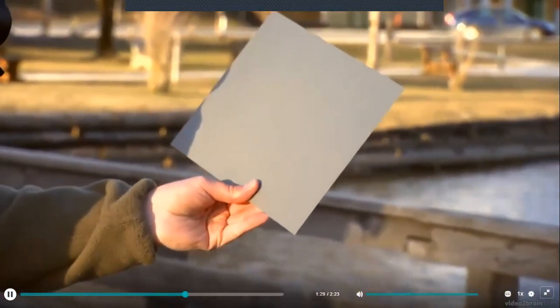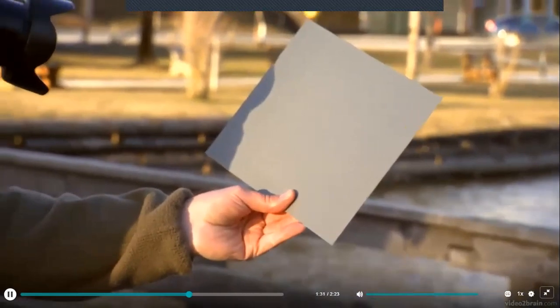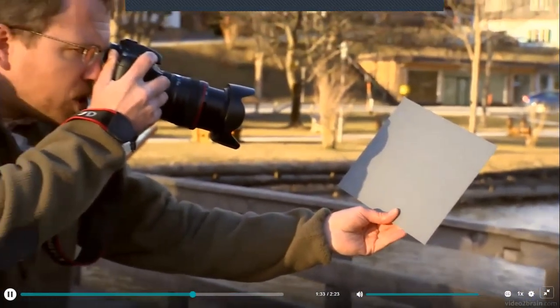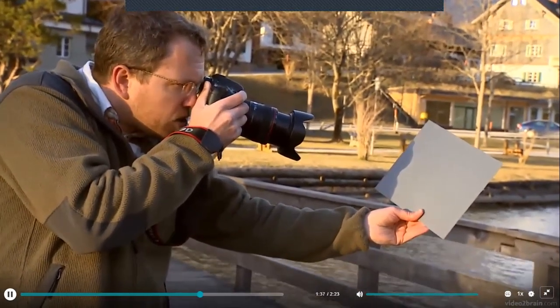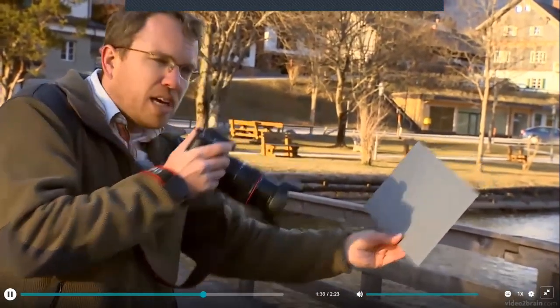I'll go ahead and meter off of this, and I can see at f8 I need to adjust my shutter speed, so I'm going to go with a faster shutter speed in this case. Looks like about 1/1000th of a second will give me a good result.